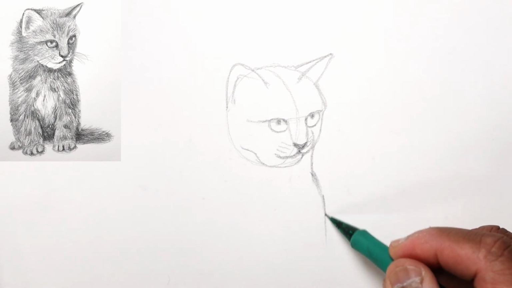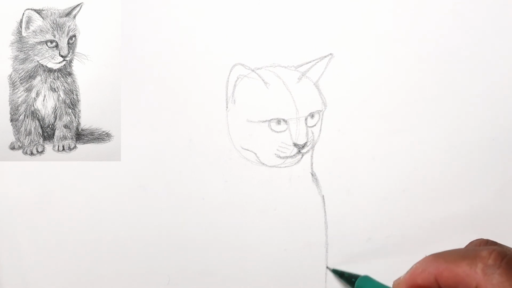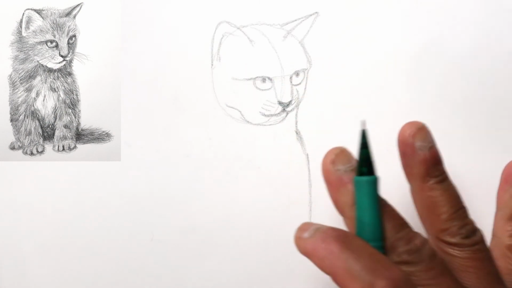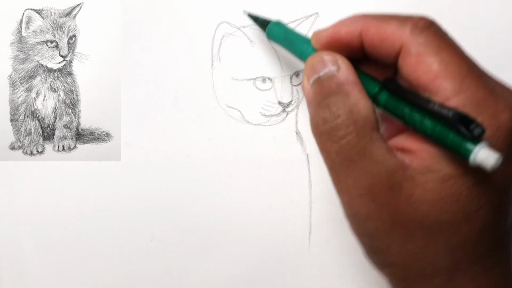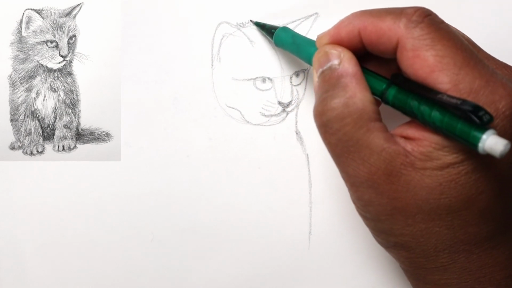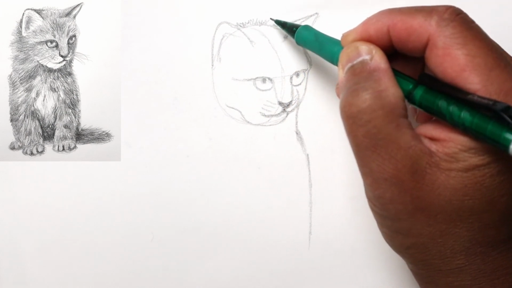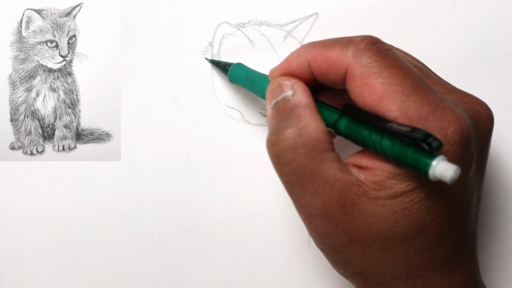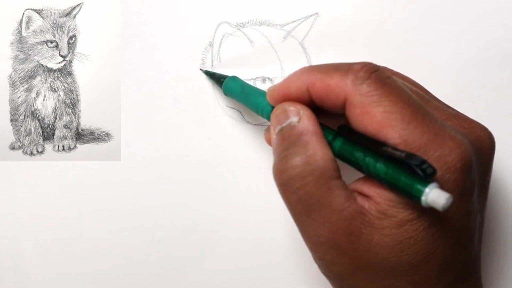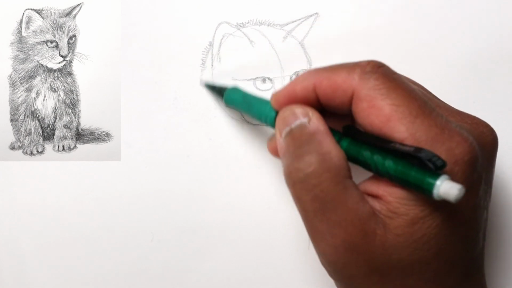and then continue on to the bottom. Okay, we'll go back to that. Let's go ahead and go to the other side. So he's got his hair here. Let's go ahead and indicate that right now with some lines that kind of go up a little bit, and same here. Now you could do it this way, or you could just, for now, just draw a line.